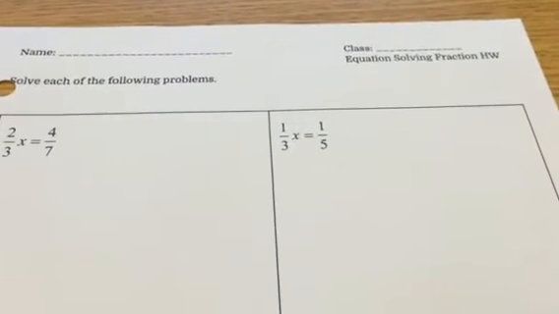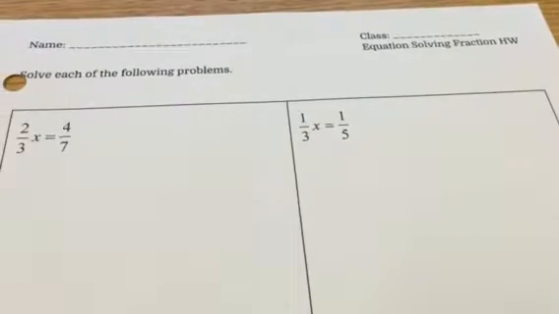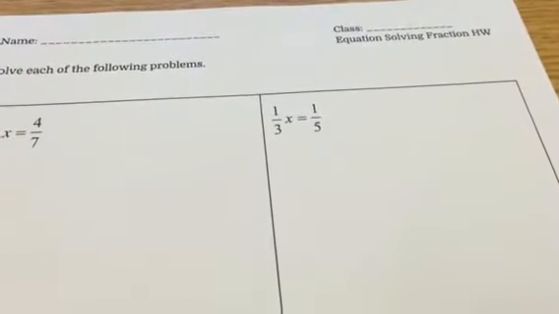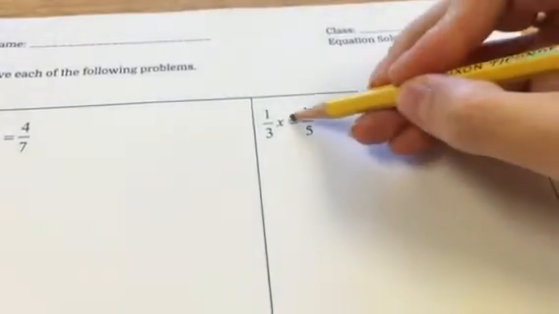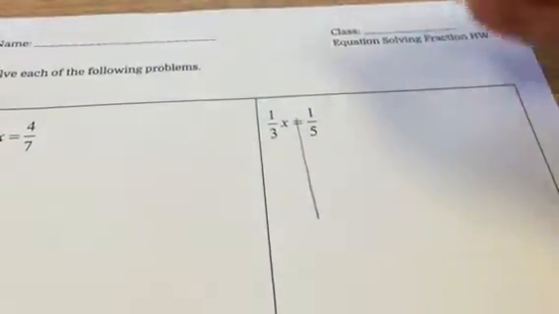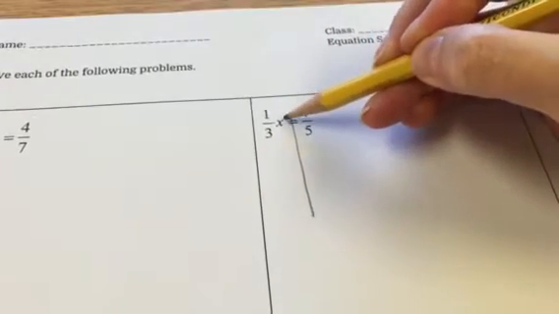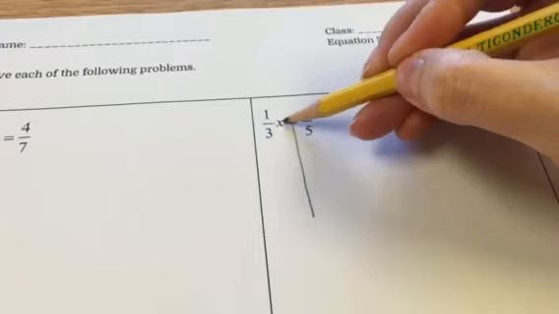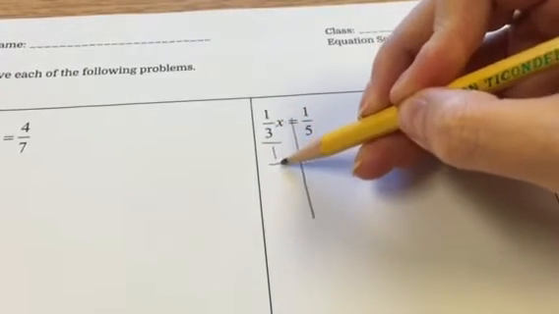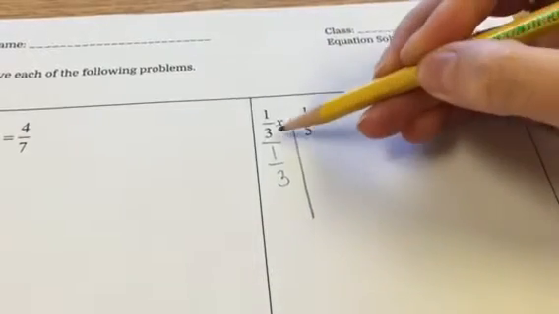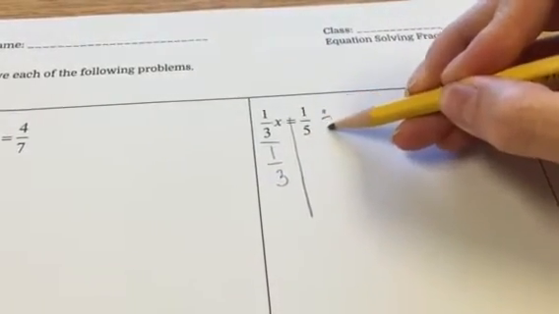Okay, this is the equation solving with fractions homework. I'm going to go to the second problem. It says solve each of the following. So I still like to put my line down the middle, and I'm going to say this is 1/3 times x. So to get x by itself, the opposite of multiplying would be to divide.